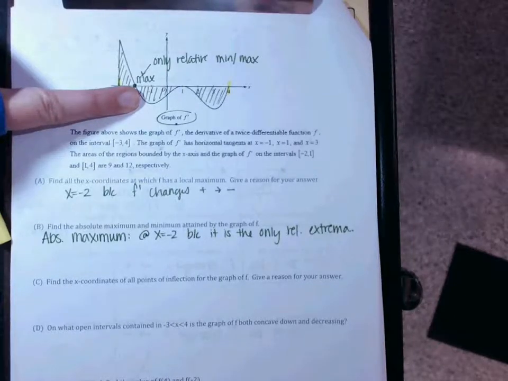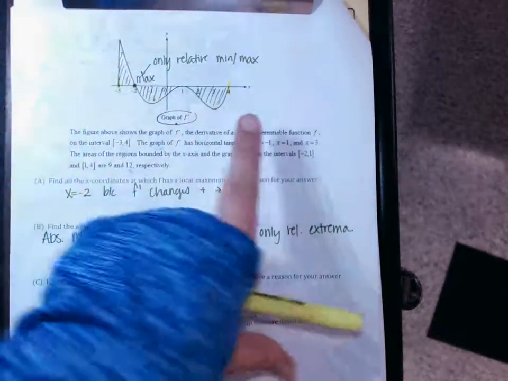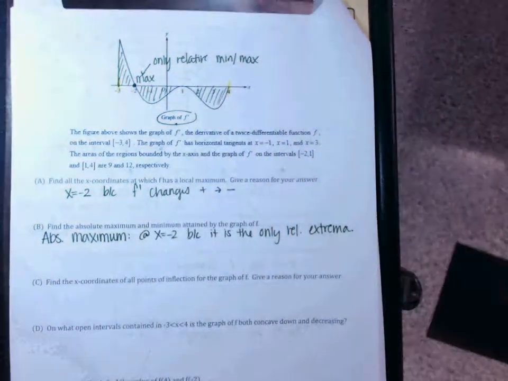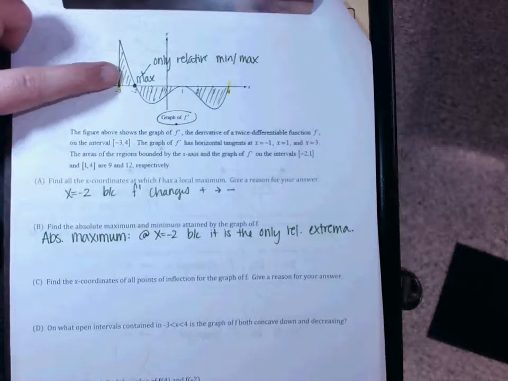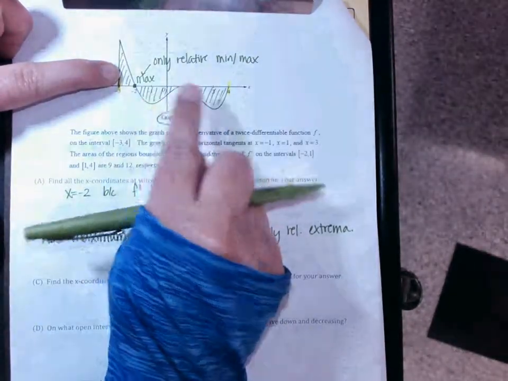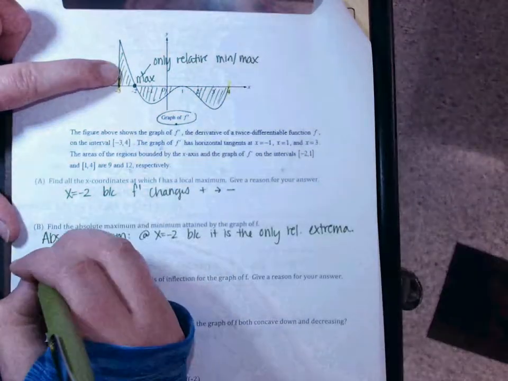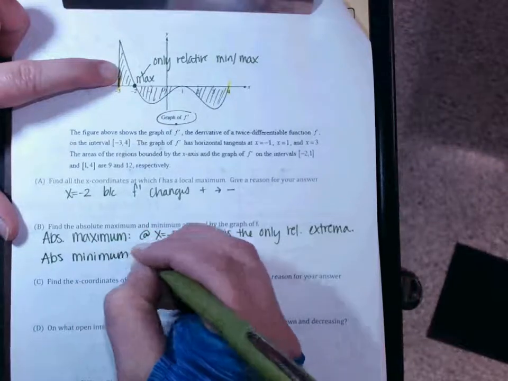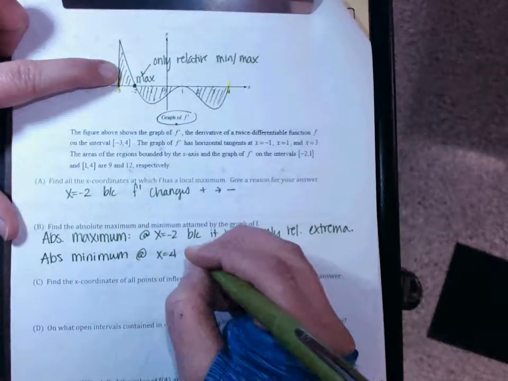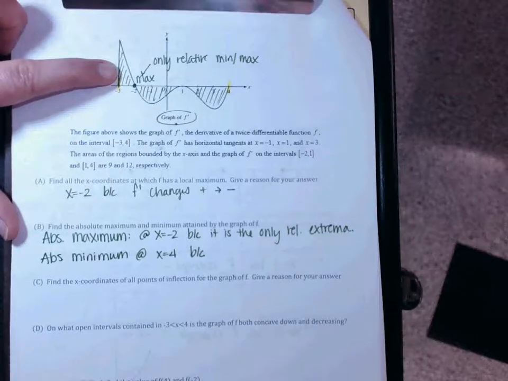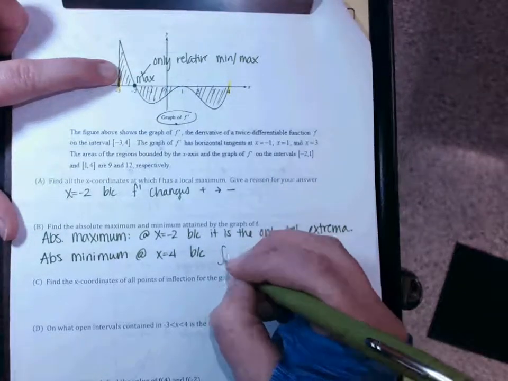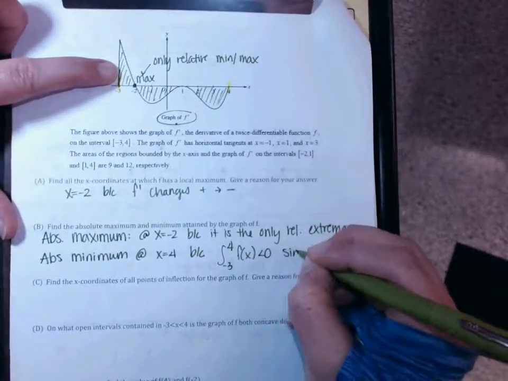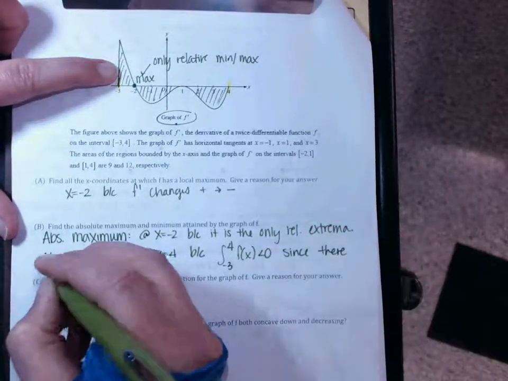So when was it smaller, at the beginning or at the end? At the end. Okay, so pretend it's like a particle. It went a little bit forward and then it went a lot backwards. So you would say that your absolute minimum is at x equals 4 because, and this is how I would explain it, the integral from -3 to 4 of f of x is less than 0 since there is more area below.